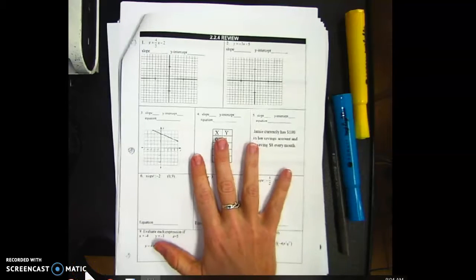All right, so make sure you're on this page. Now I'm going to zoom in. All right, let's look at the first problem. So the first problem they want is the slope.